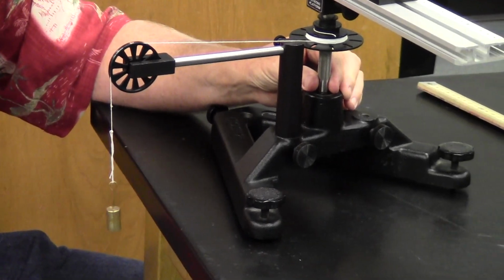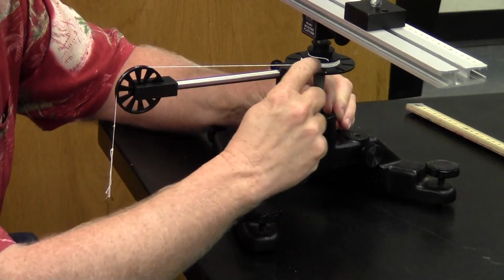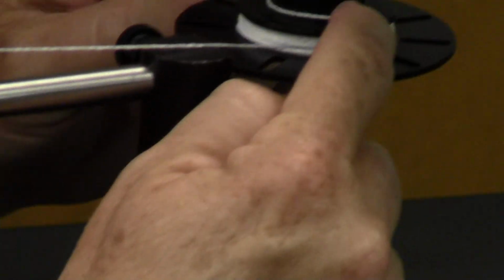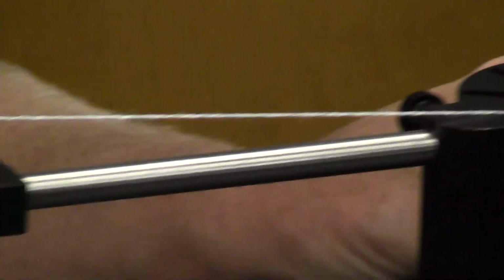So the torque is going to come from the weight that is hanging here together with the lever arm from this pulley.